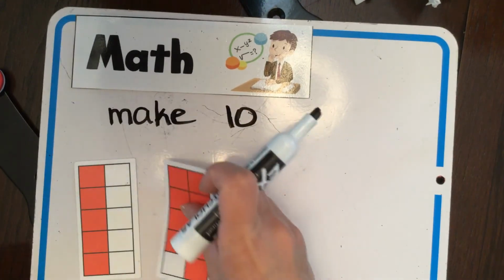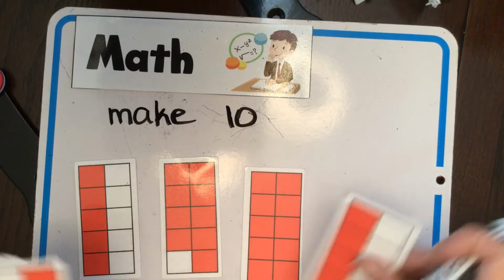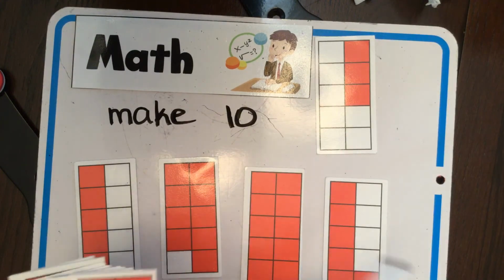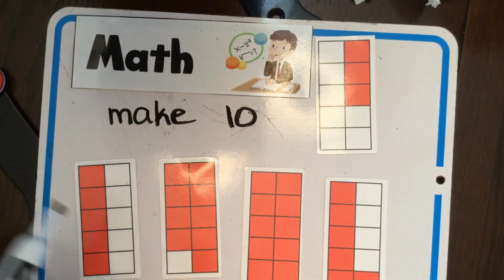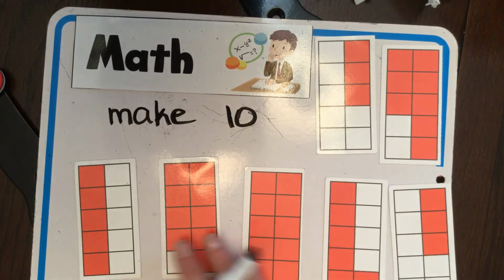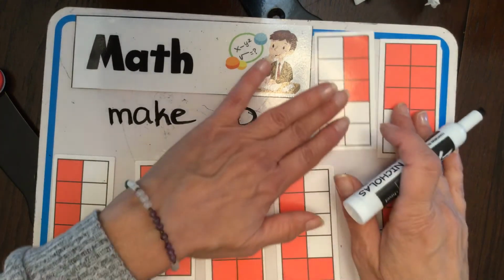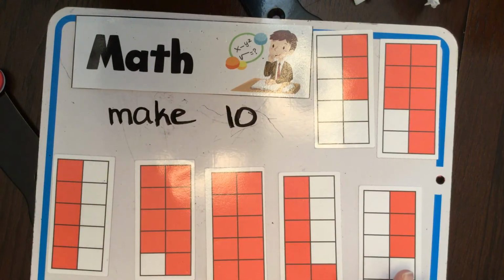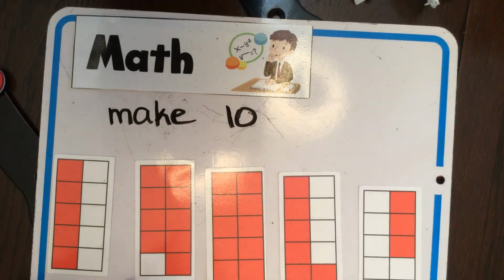I'm going to be visualizing these 10 frame cards. Let me put some up for you. I've already got 5. And I'll grab one more low number. There we are. So if I can visualize these problems, then I can write the addition and the subtraction problem, which means I can also solve the addition and the subtraction problem.